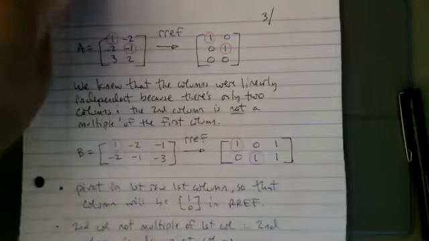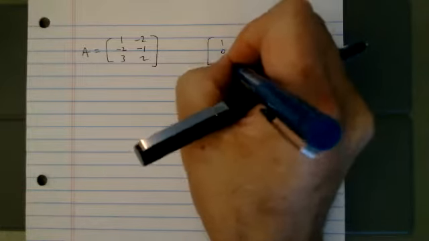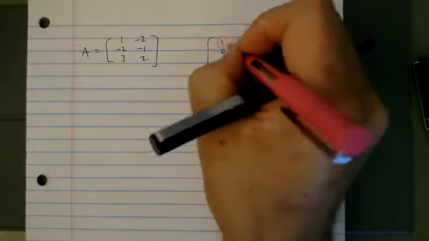So let's break that matrix out and draw some conclusions on things that are related to A. Here's the matrix A again. 1, -2, 3, and -2, -1, 2. And its reduced row echelon form, 1, 0, 0, 0, 1, 0. So we can see these pivots.